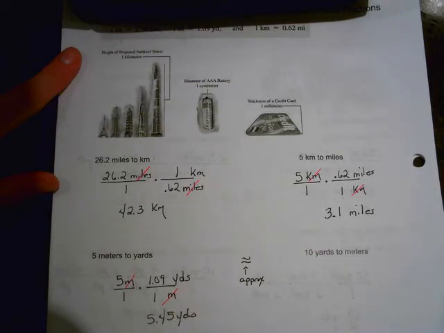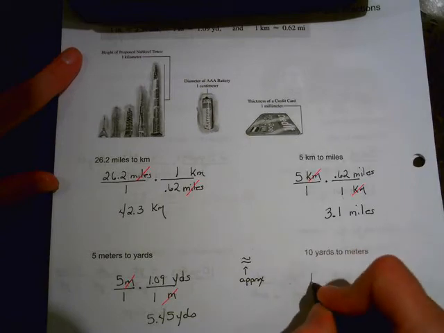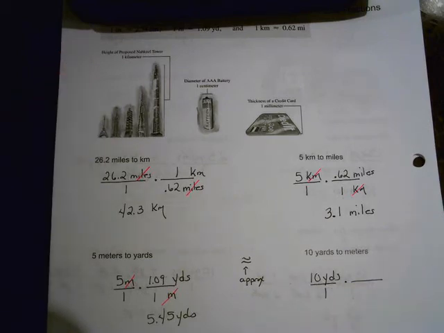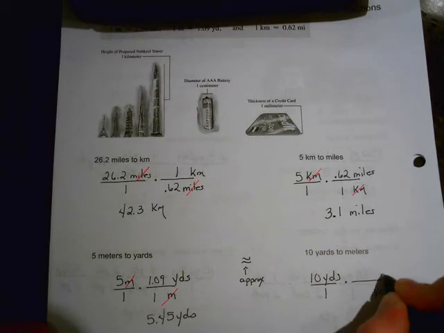Okay, let's see how you did with this one. So you've got 10 yards over 1, right? Take your time, do that first step. You just write what you're given over 1 times some mystery fraction. All right, so you want to get rid of yards, so that's got to go on the bottom. And you want to be left with meters, so that's got to go on the top.